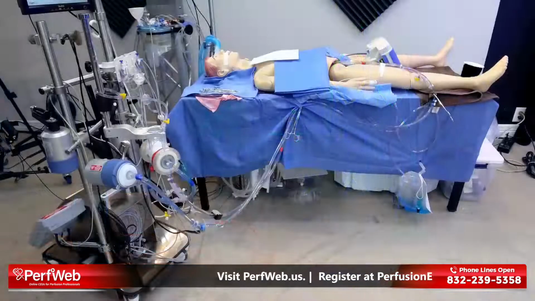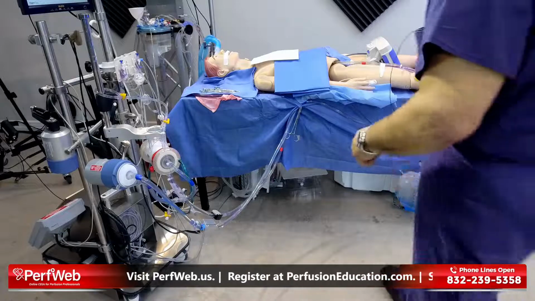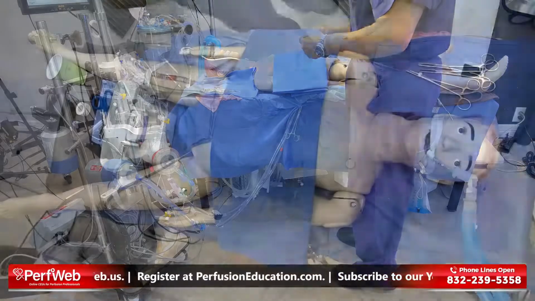Okay, you want to switch to the overhead view? Yeah, there you go. Yeah, that's good. Yeah, I think so. No, camera 5, the overhead view.